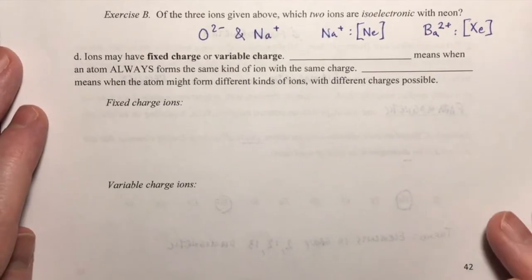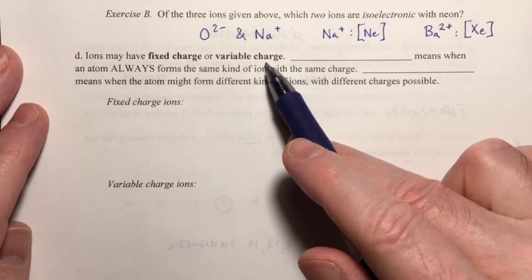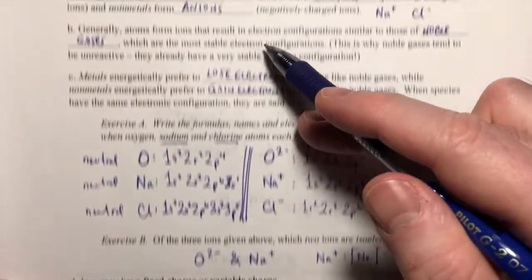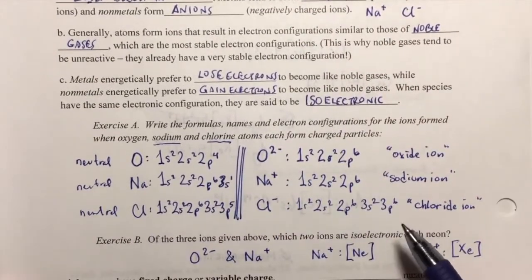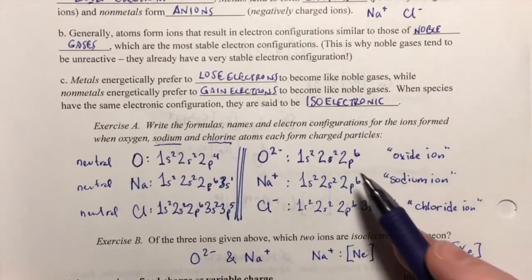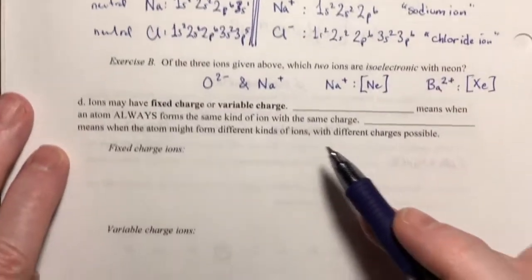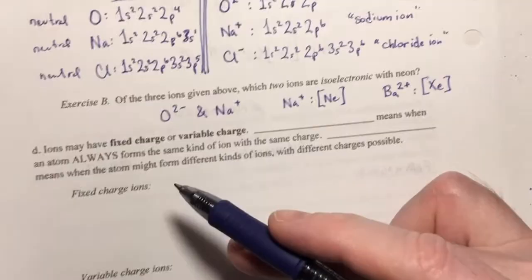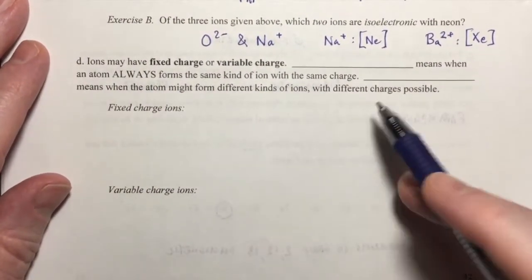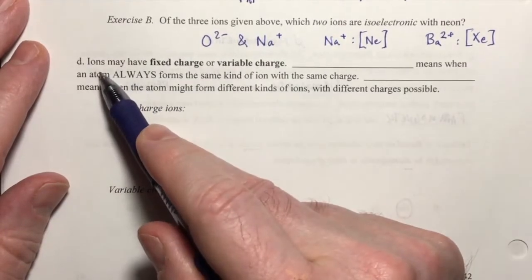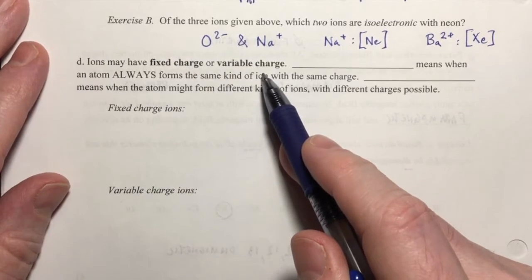Hello students, in this video I want to talk about fixed charge and variable charged ions. We're right in the middle of this process where I've just covered the electron configuration of ions, and I'm about to show you some exceptions to this for ions. But before I do so, I want to go back and quickly review something that you learned, hopefully in your previous chemistry class. And that is that ions may have fixed charges or variable charges.